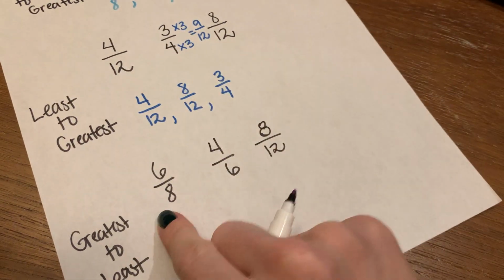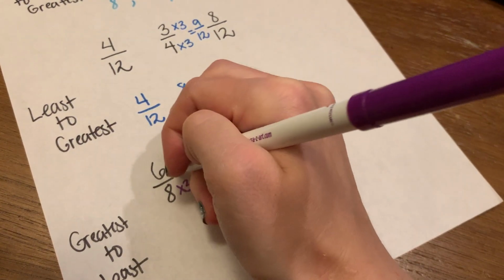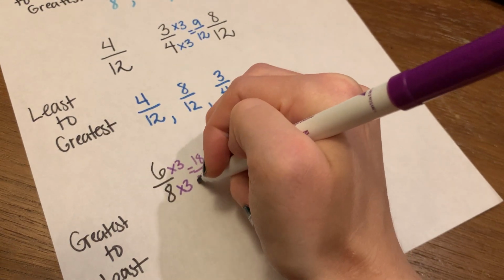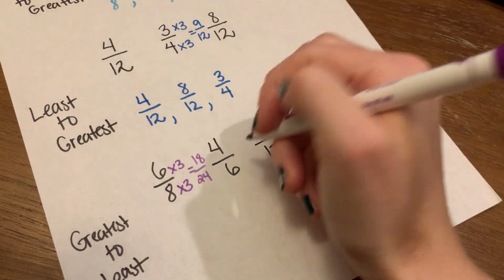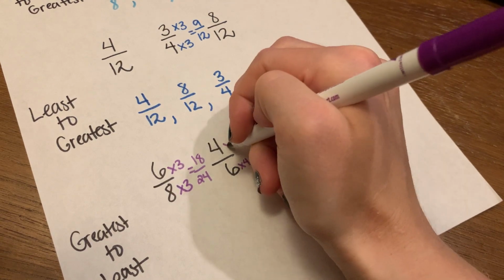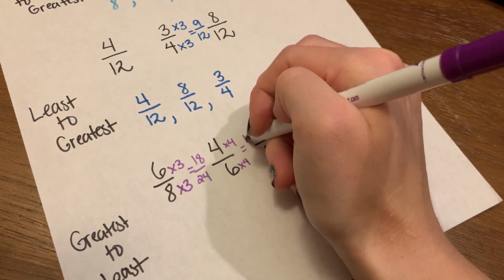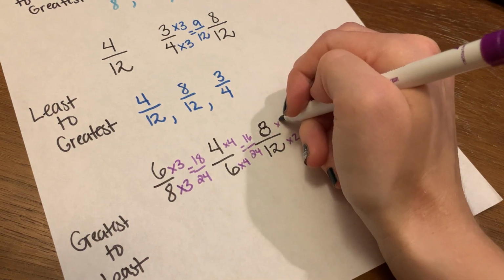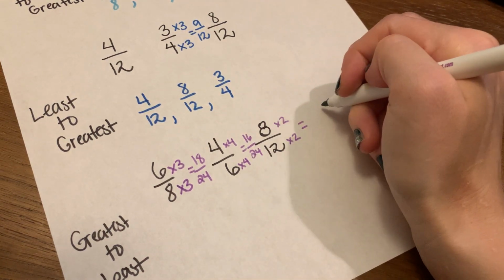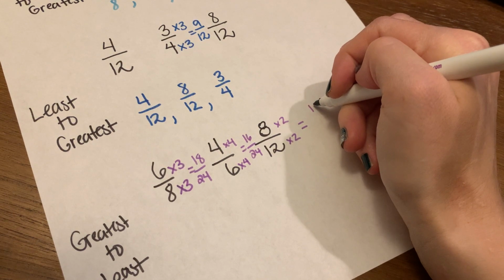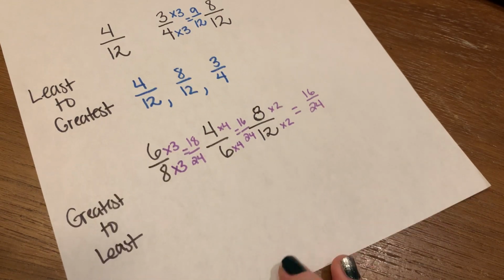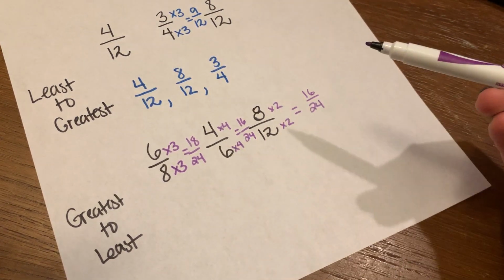So I can multiply 8 by 3, top and bottom, to get 18/24. I can multiply 6 times 4 to get 16/24. And I can multiply 12 times 2 to get me 16/24. Now I can order these from greatest to least because they all have the same denominator.